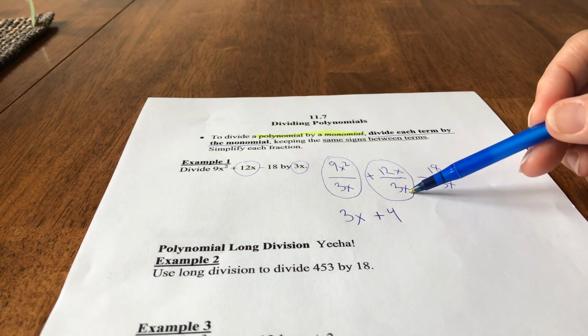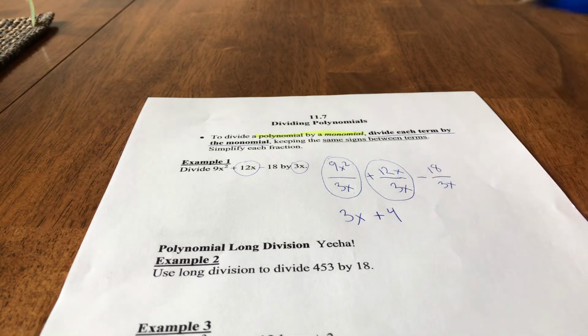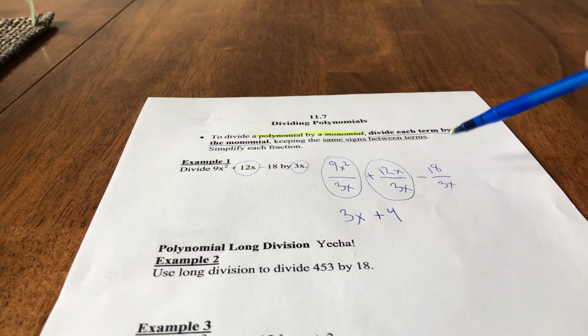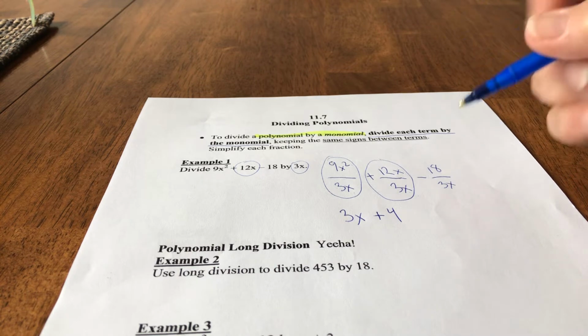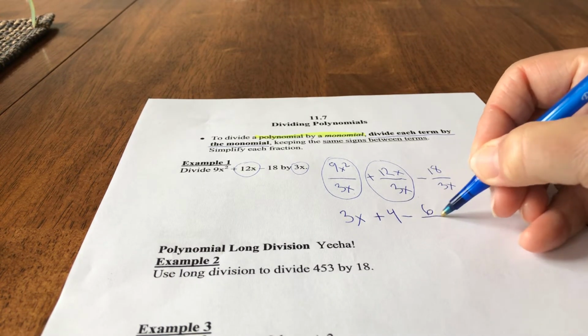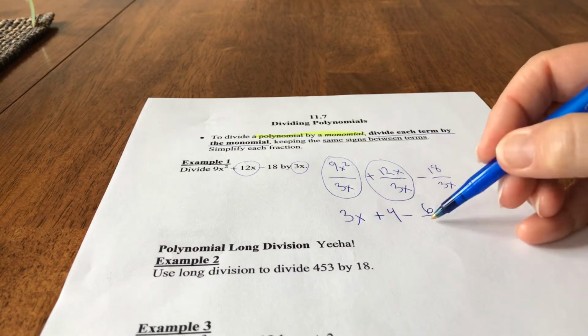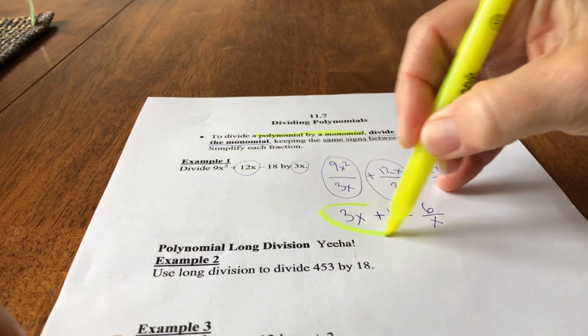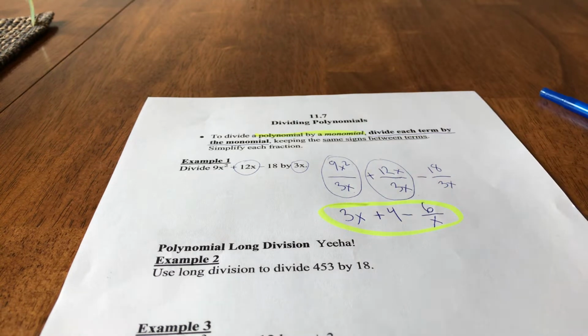X over x, or x divided by x, will cancel itself off. Minus, so this is a negative. 18 divided by 3 is 6. But then that x is going to stay in the denominator. The answer to this looks a little funky with the minus 6 over x, but we are going to leave it that way. So that is your solution if you divide 9x squared plus 12x minus 18 by 3x.